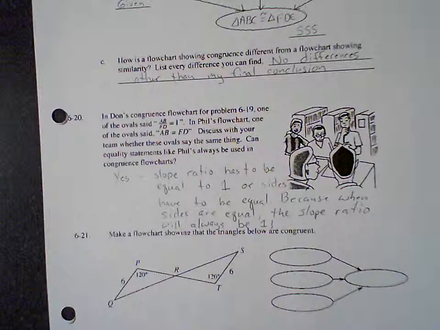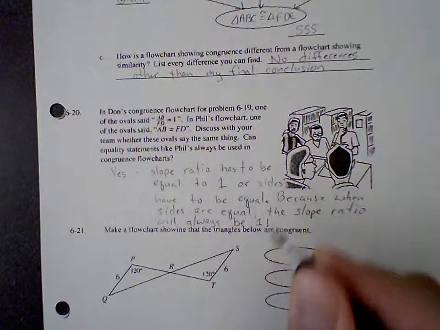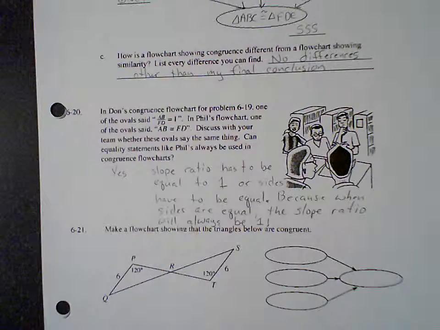So what I wrote for this one is yes, the slope ratio has to be equal to 1 or the sides have to be equal. We talked about that yesterday. And the reason for this is because when sides are equal, the slope ratio will always be 1. So as long as the sides are equal, we automatically know the slope ratio will be 1.